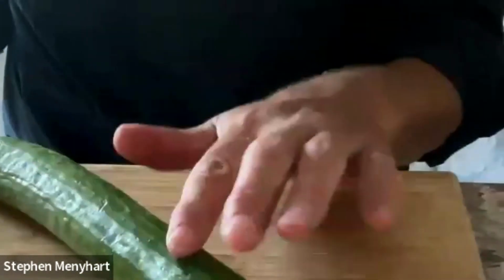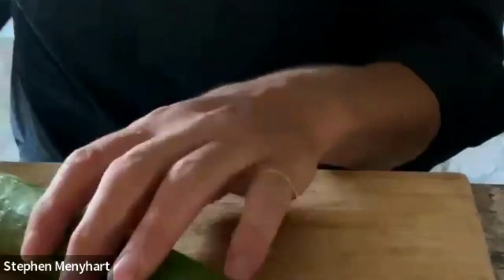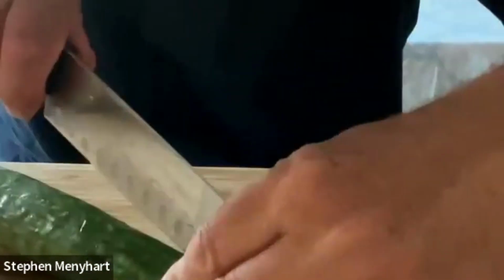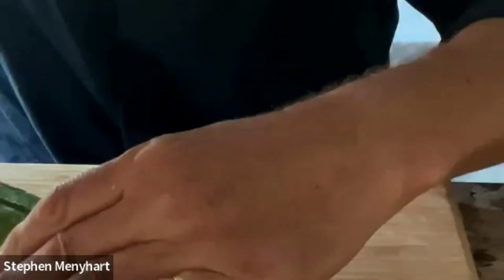Another thing we'll be doing for this roll, in order to reduce the wateriness or the moisture content, is we'll be taking the seeds out of the center of the cucumber so that those aren't a part of the finished dish. So I'm just going to cut down the center here. And then I'll use a small spoon to just pull out the seeds into this bowl.